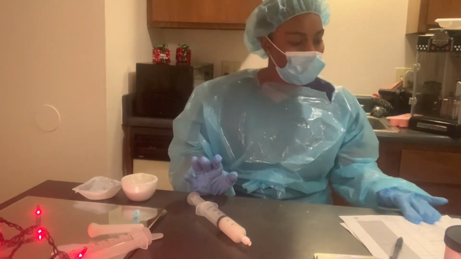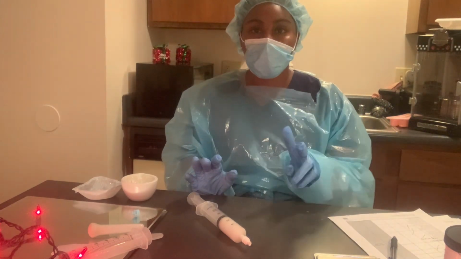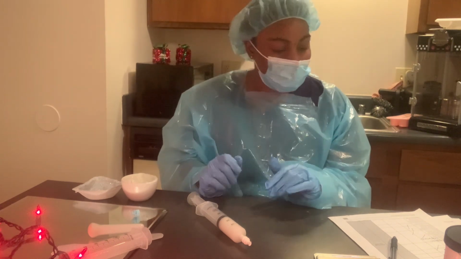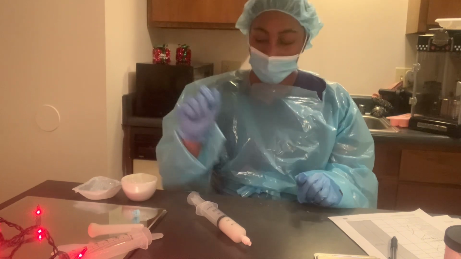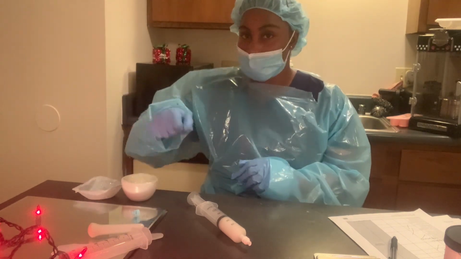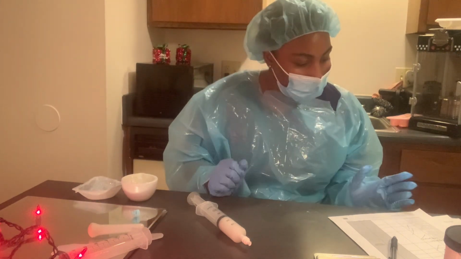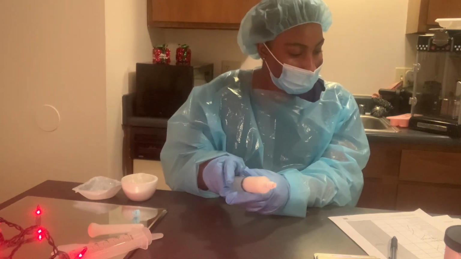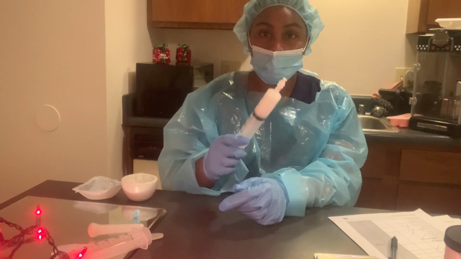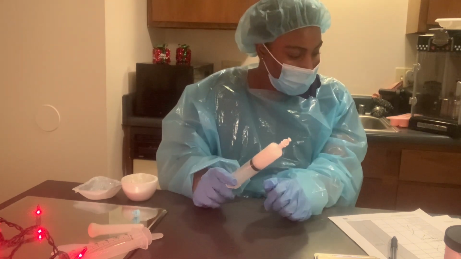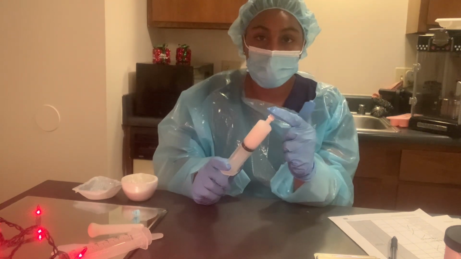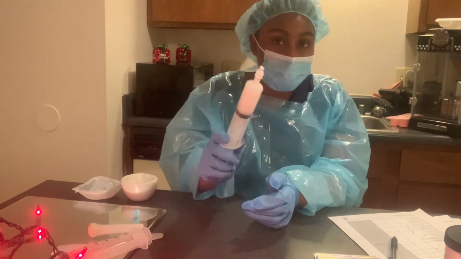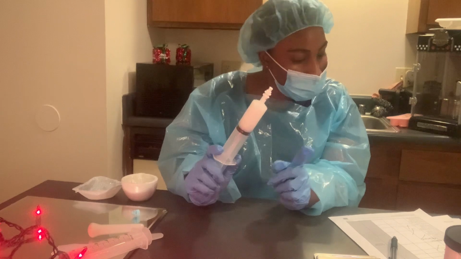So I weighed my testosterone powder and my gel base, and I triturated the powder and the gel base, mixed it up. Now I've already drawn up the preparation into our 50 milliliter syringe. So we're going to use this adapter. Just click and put it on, which is this little white thing right here.